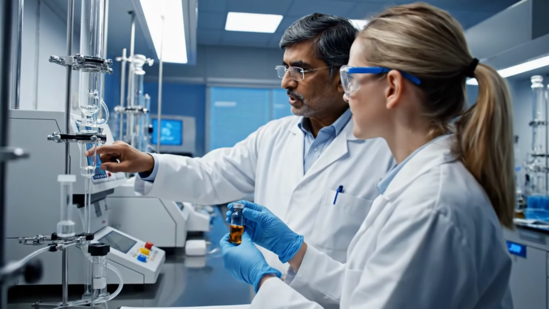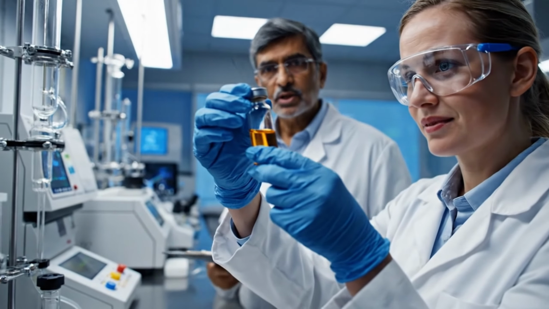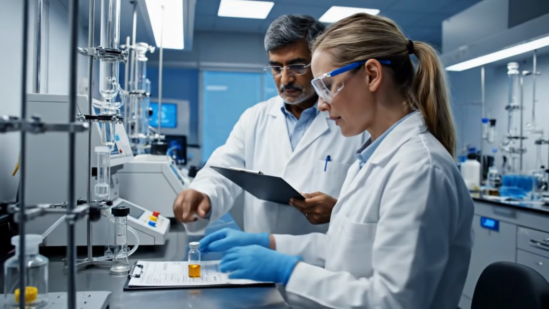Ensure the viscosity is noted in this column. It looks good. Got it. Everything seems to be within the parameters for release.